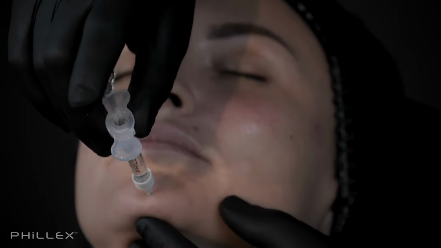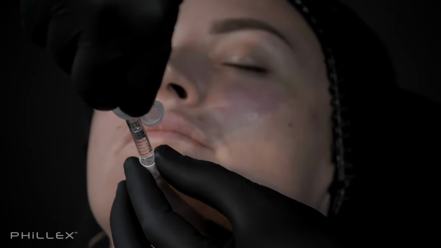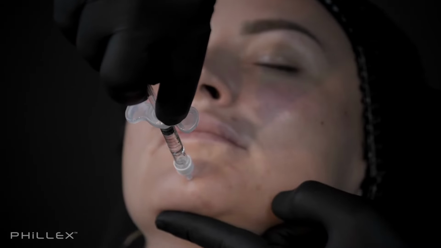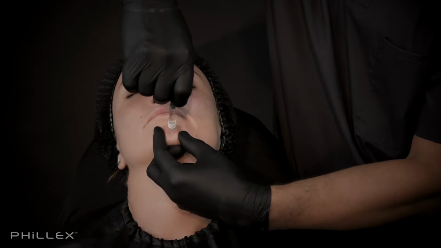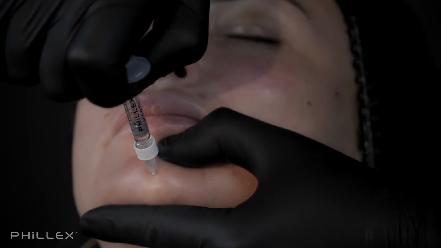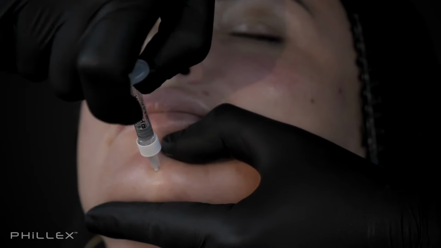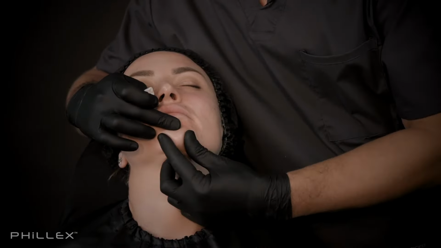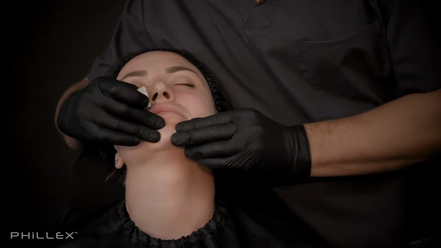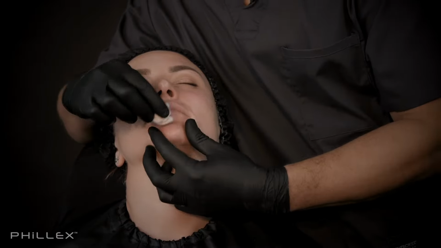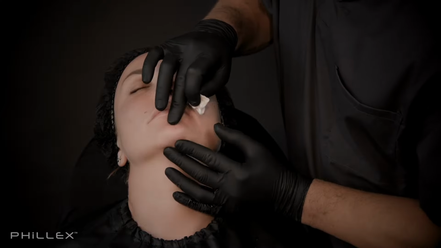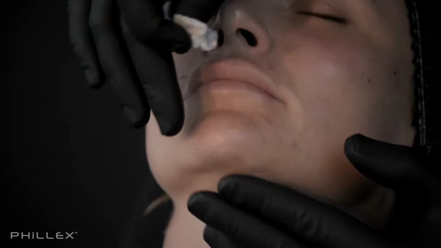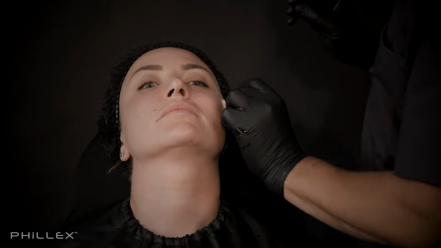One more aspiration probe. We are fixing the surrounding tissue with the fingers and injecting 0.7 cc into the chin. And once more, we are making light massage to create that form that we need. And what we need is to elongate and to make a little bit more pronounced chin.